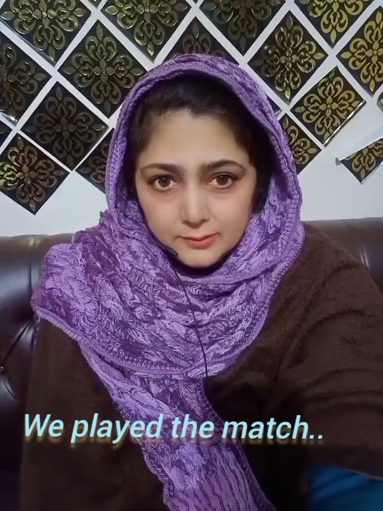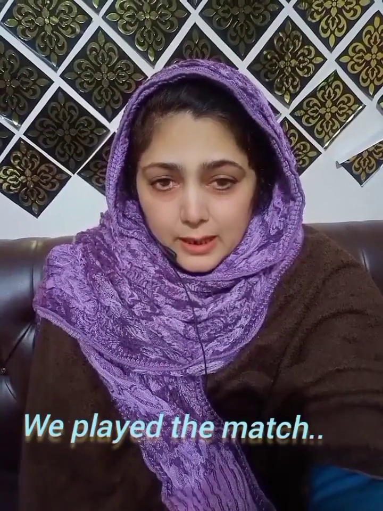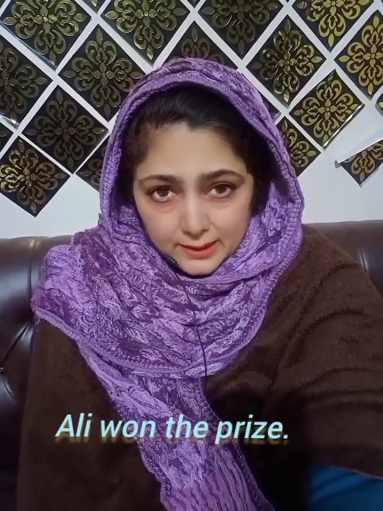Second example, we played the match. We is the subject, played is the second form of the verb, and in the end the object is added. The first form of the verb played is play. Played is the second form of the verb. Let's see another example. Ali won the prize. Ali is the subject, won is the second form of the verb. Its first form is win. Won is the second form of the verb, and in the last, prize is the object at which Ali works. So you can make different sentences using this.